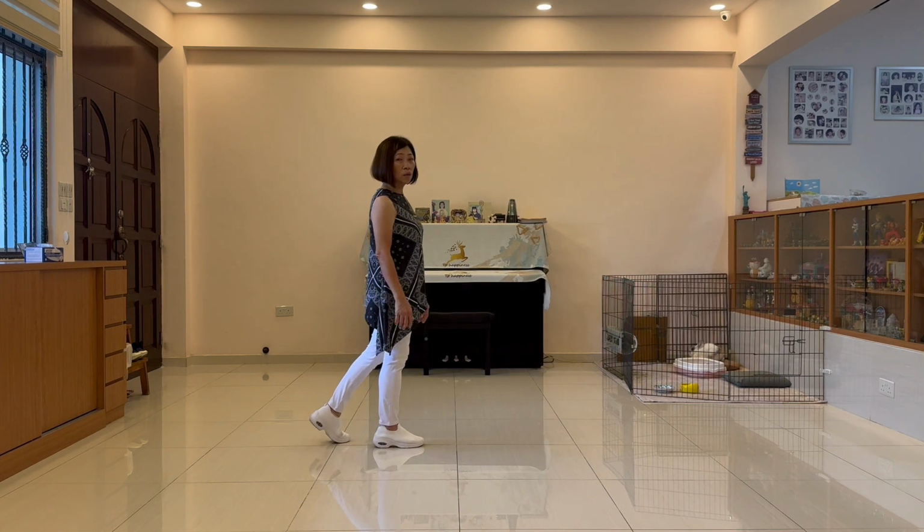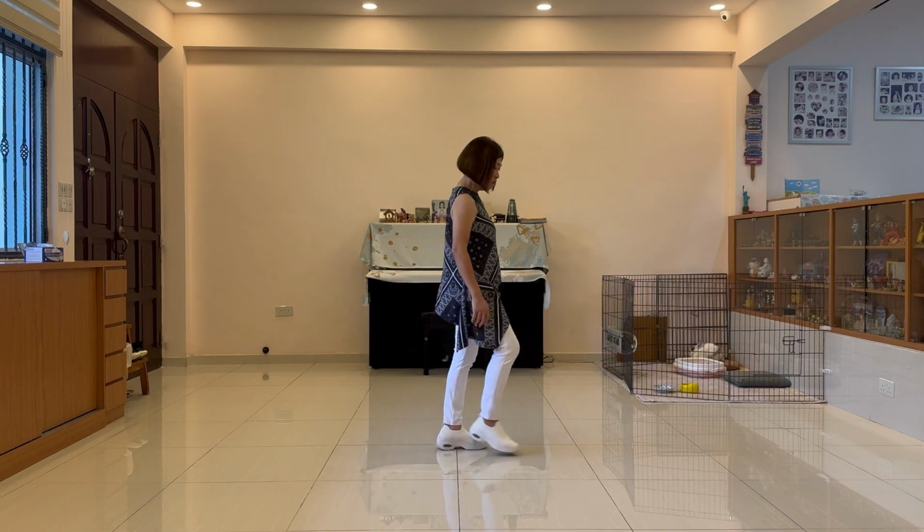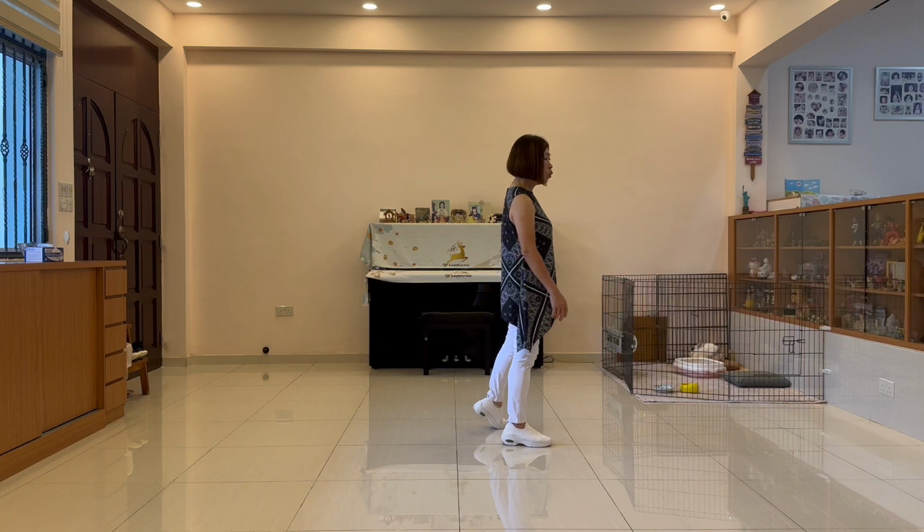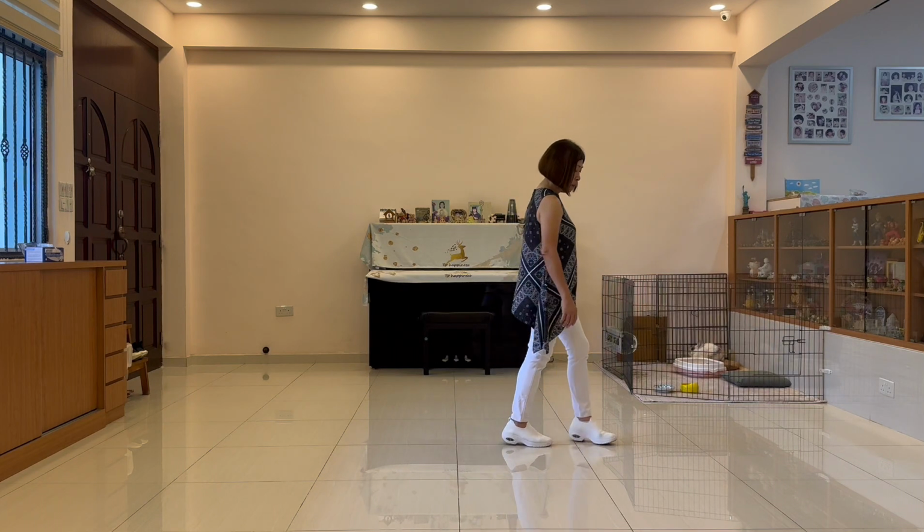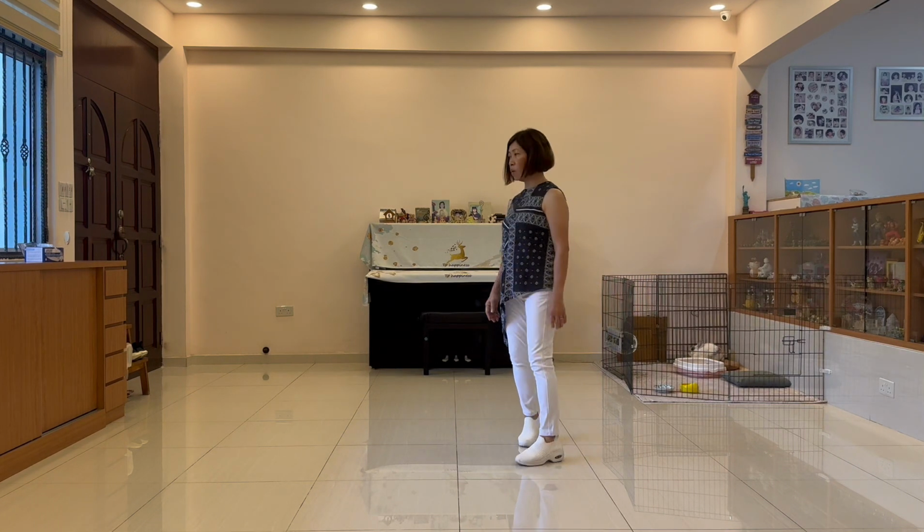Section 2, 2 forward, cross point. Forward, point, forward, point. 2 pedal quarter turn. Pedal quarter turn, pedal quarter turn.